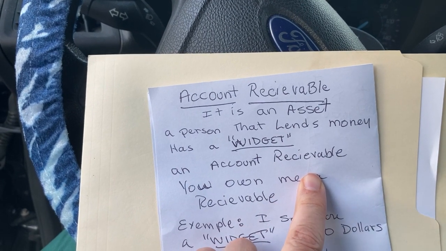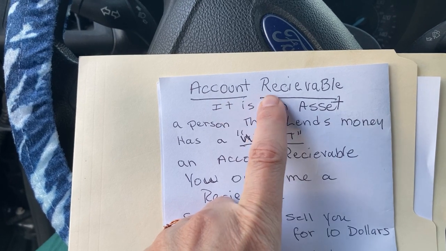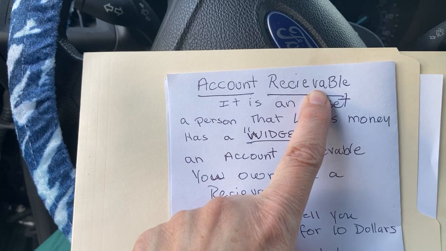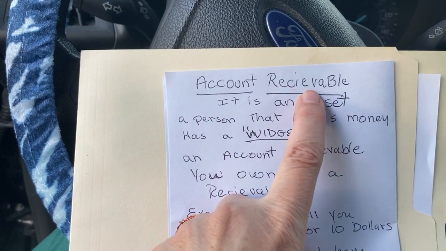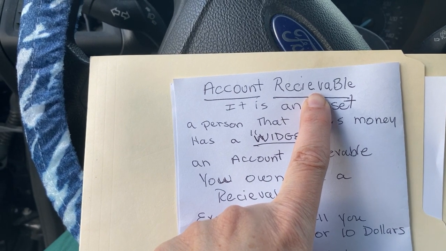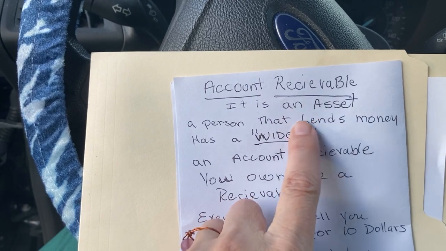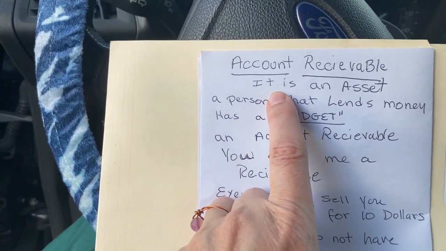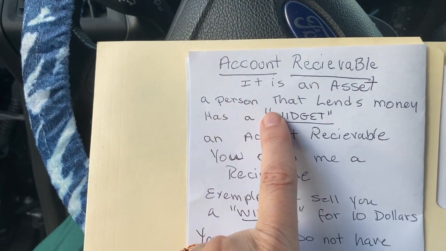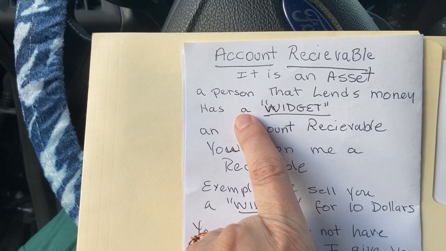Okay. So you open an account receivable with them. You are the creditor, right? So you open account receivables. It's also, like I said, a security instrument, right? But first I'm going to explain what an account receivable is. An account receivable is an asset. It's a person that lends money, and then when you lend the money, you have a widget.